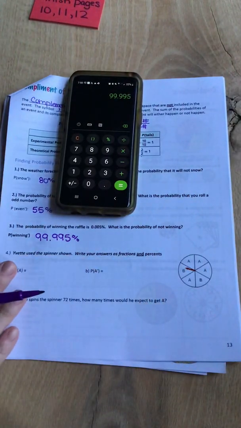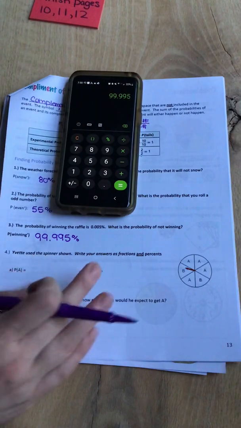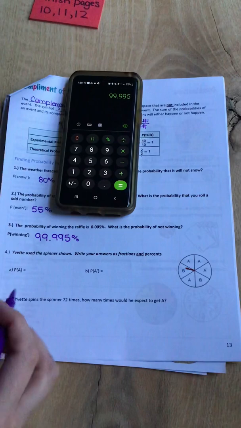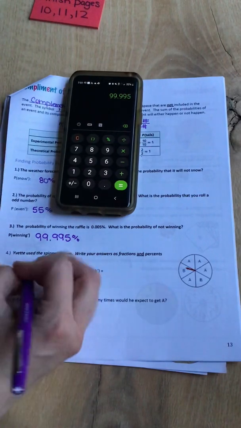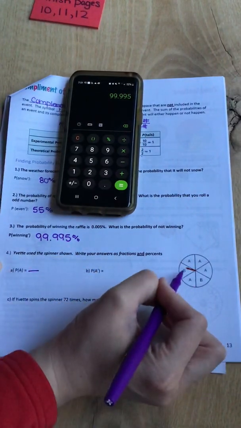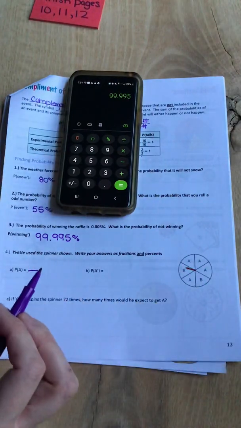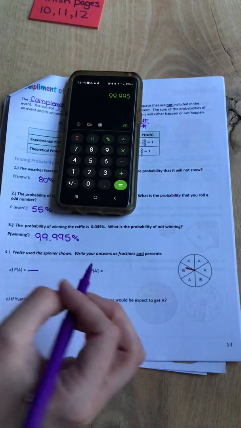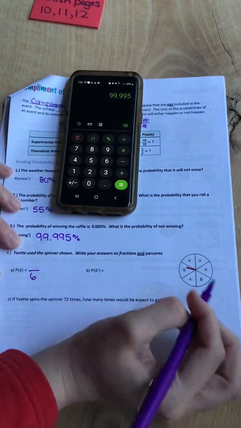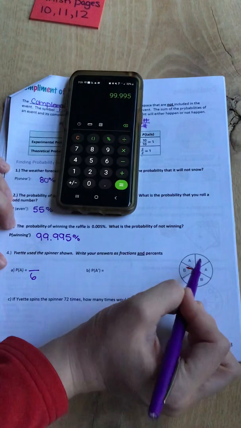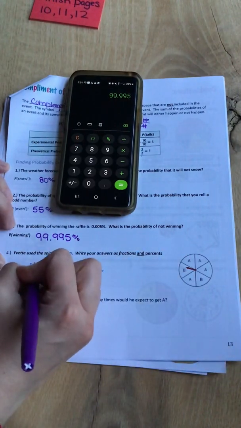Okay, Yvette, use the spinner shown. Write your answer as fractions and percents. So the probability of getting an A. Okay, well, first of all, I need to have my whole. How many options are there altogether? 1, 2, 3, 4, 5, 6, right? So my denominator is 6. Then my numerator, right? How many A's are there? 1, 2, 3, 4. 4 over 6.